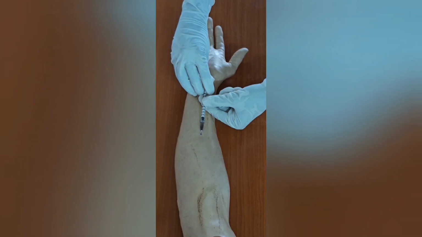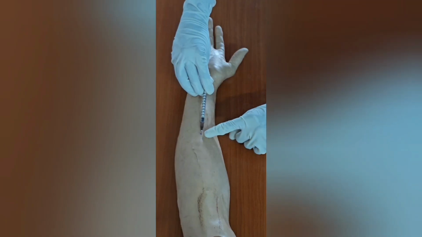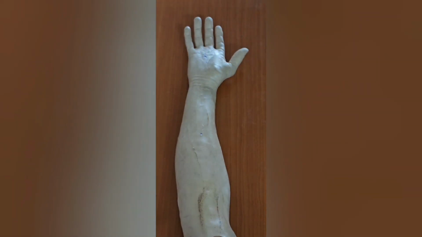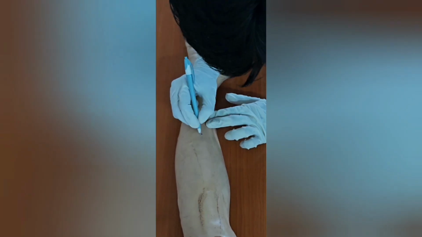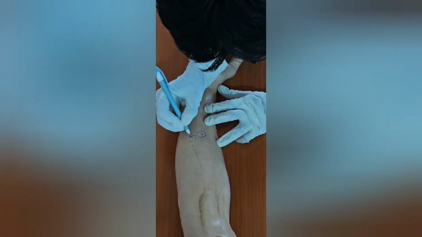Watch for a small bleb to appear. Then slowly remove the needle and do not massage the area. Take a marker and circle the injected area and write the name of the drug, date and time of injection.